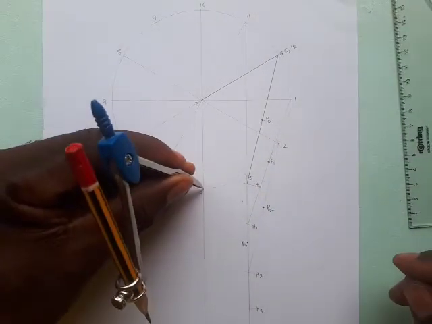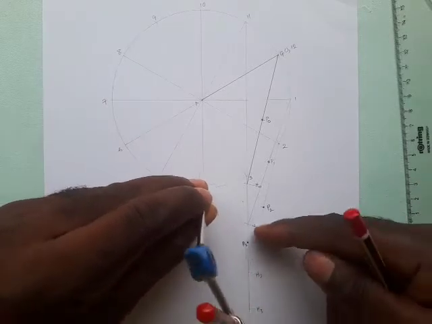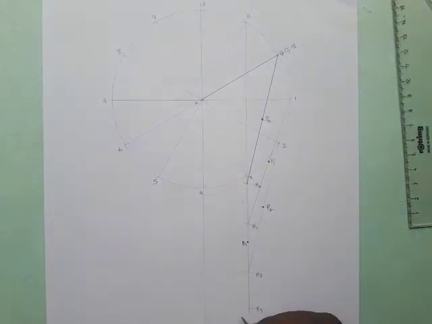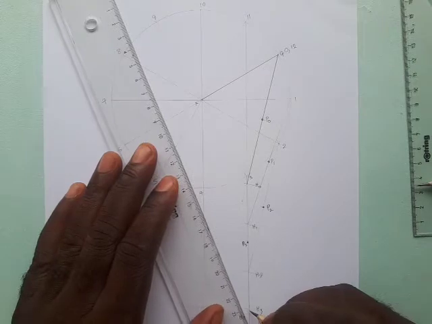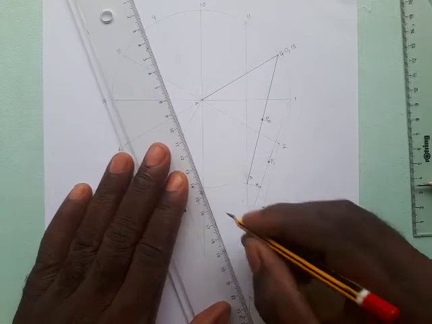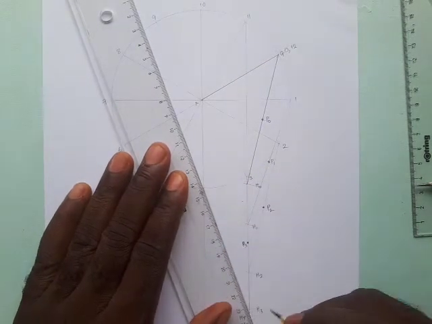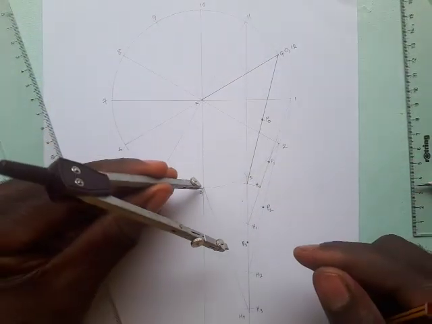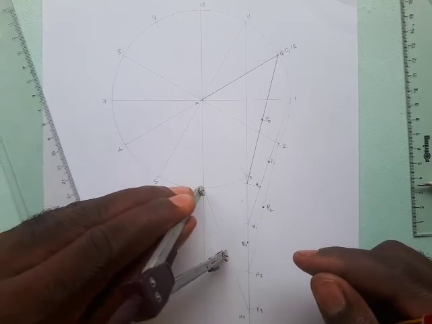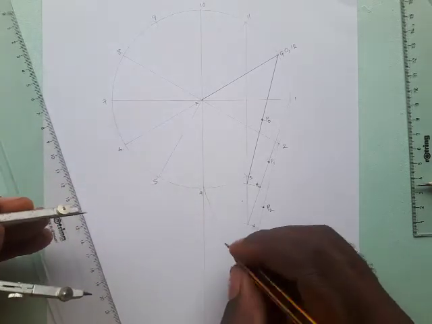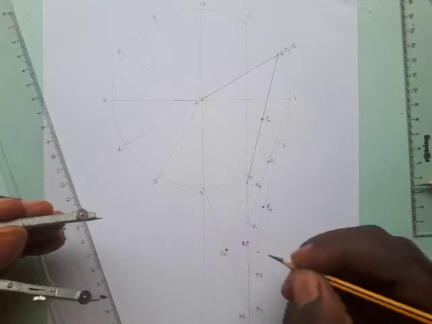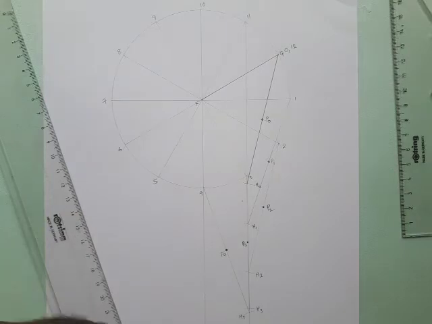Then I'll go to 4 with my 90 again. You needle on 4 and cut this same horizontal line again. So this is my H4. Connect 4 to H4, the shaft, and with your 45, you needle on 4 and cut, and that gives you the point P4.